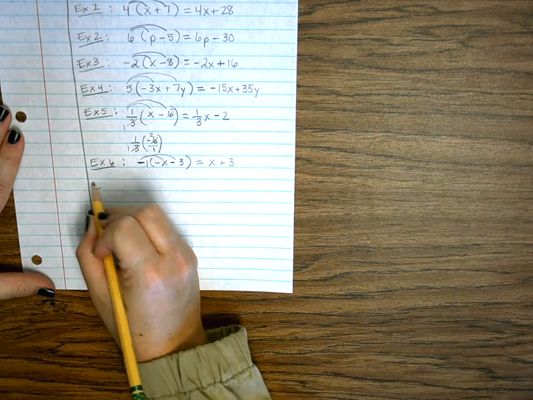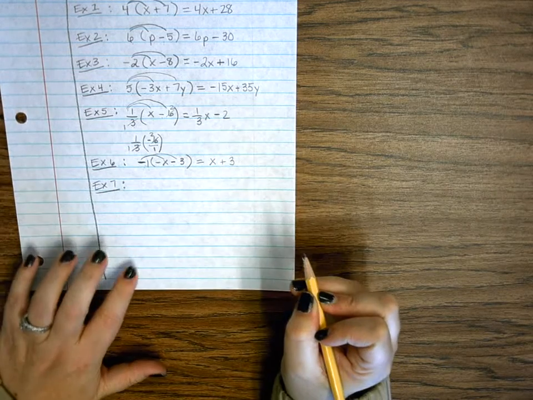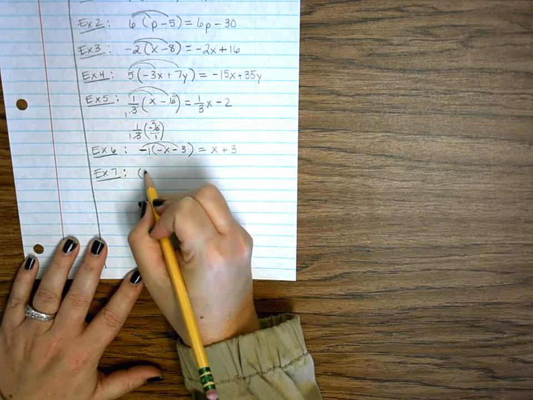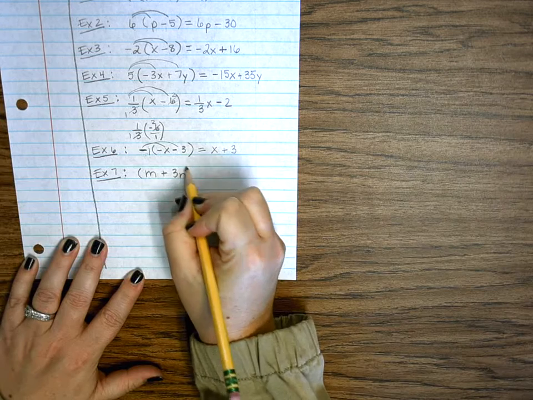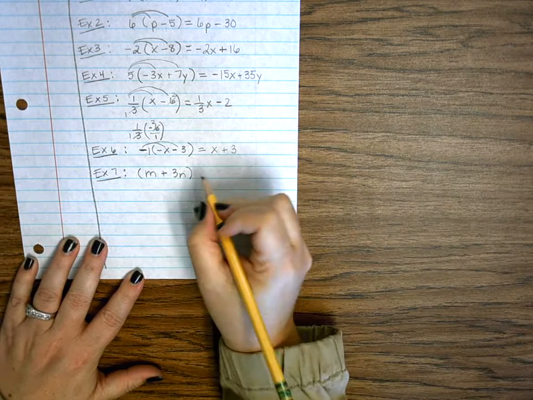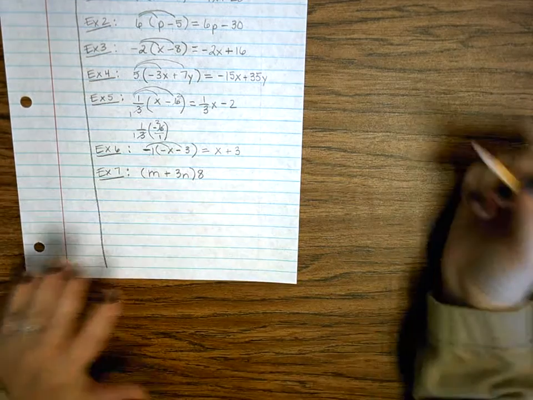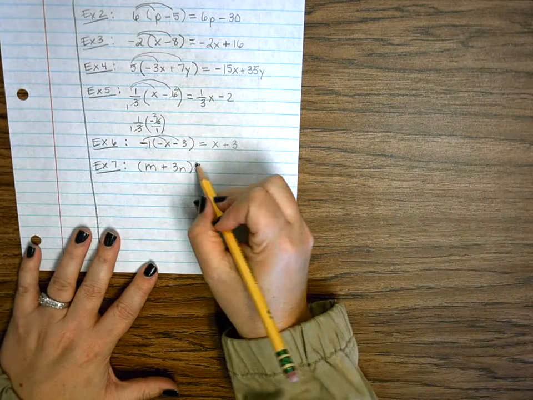Alright, example 7. Sometimes they'll do this. They'll put the parentheses first, like m plus 3n, and they'll put the number on the right-hand side. I don't know why they do this, but it always seems to throw people off, and they think it's a totally different problem. But it's not. Just draw your rainbows backwards.